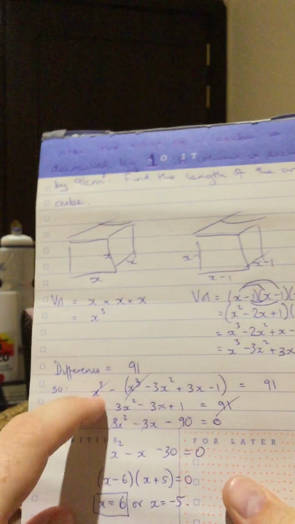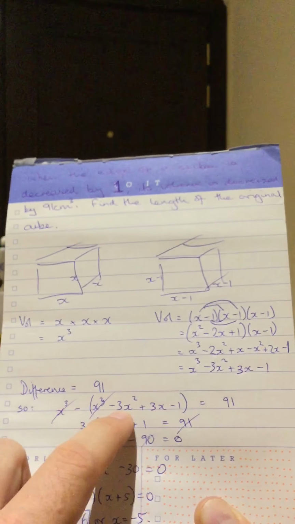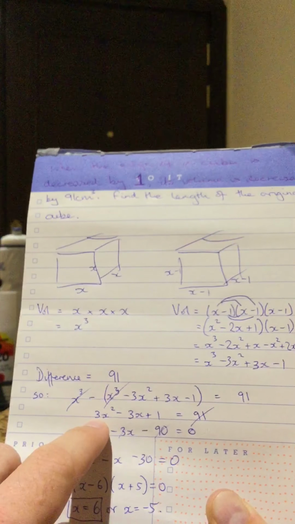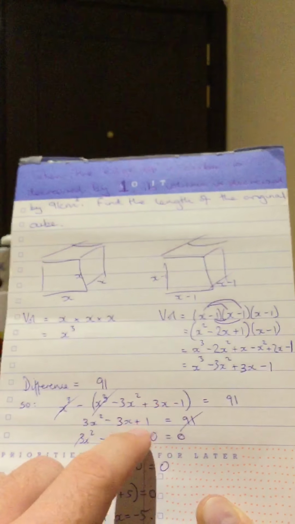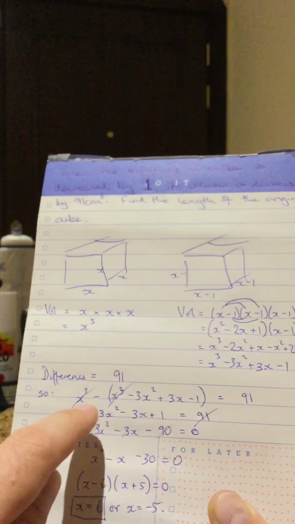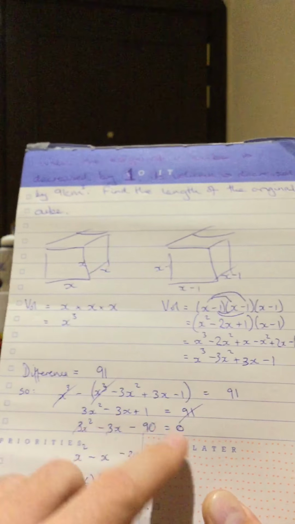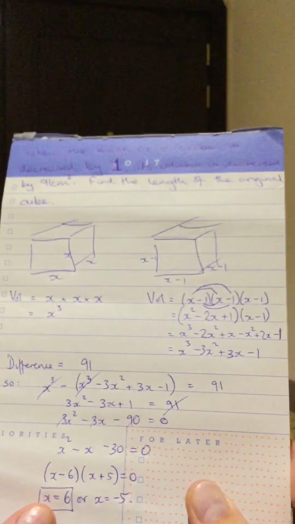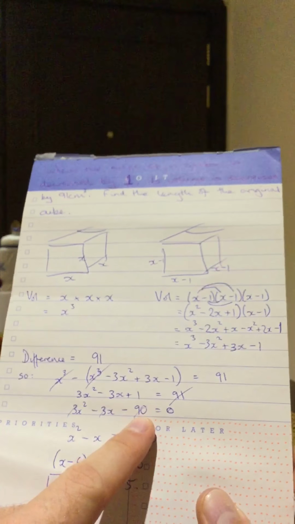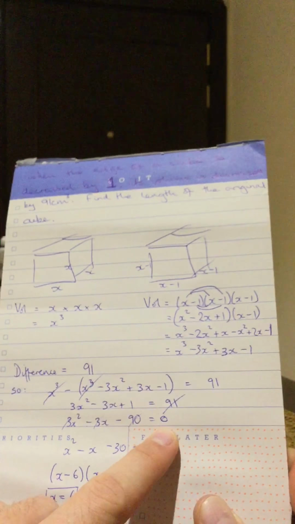So straight away you can just kick off, you do the x cubed, take away the x cubed, which disappears. Then you've got this minus, which when you minus it, the minus 3x squared becomes positive 3x squared. The minus 3x becomes a minus 3x, and the minus 1 becomes a positive 1. So you remember you have to take away everything that's in the bracket, not just the x cubed. That's equal to 91. Whip the 91 over there, because you have to get him over if you want to solve it, which makes it a minus 90. So 3x squared minus 3x minus 90 equals 0.